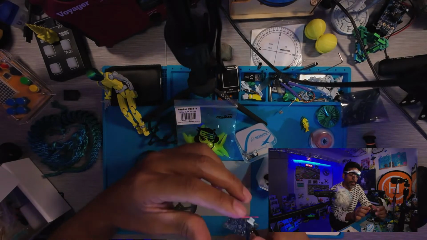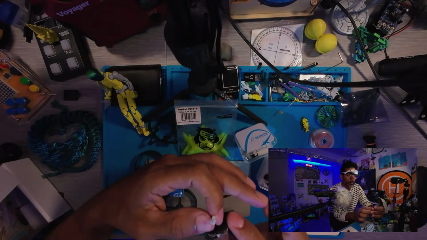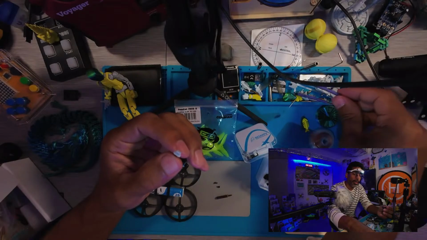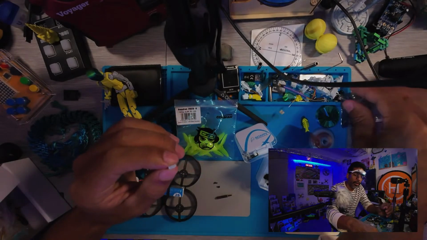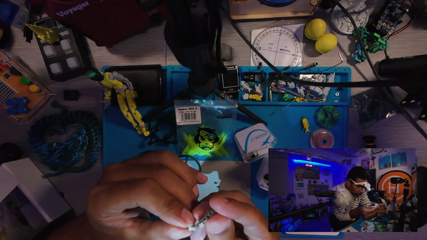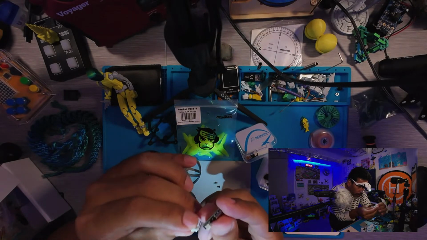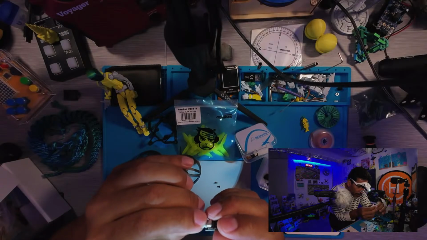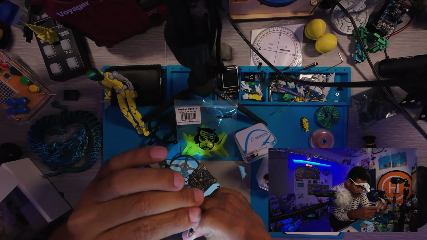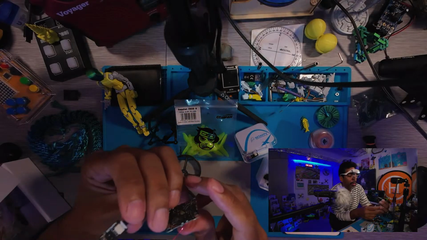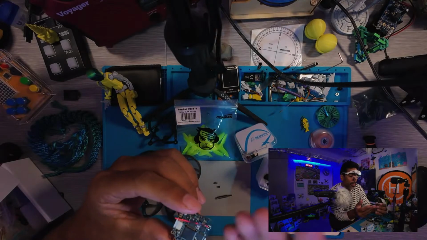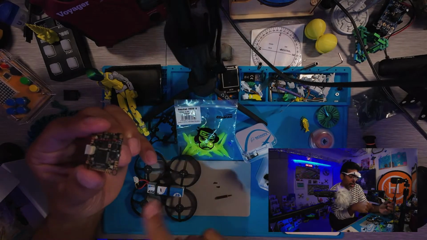Let's see if we can plug this one in though. Let's see what happens, because this is the flight controller. It should show up on Betaflight. Let's find this. And then we'll probably flash it with the dump from the previous drone, which is awesome. And then plug that in there. It may or may not work because not everything's connected. Of course, the O3 unit isn't here yet, so it's on the other drone.